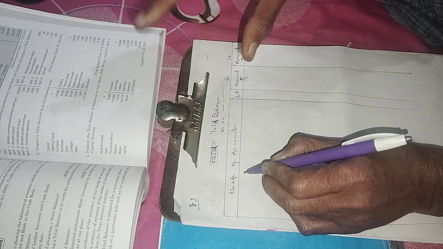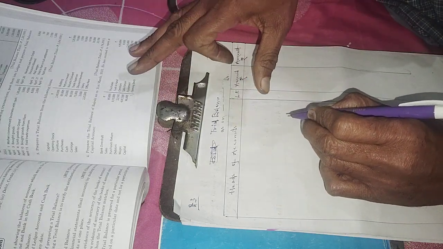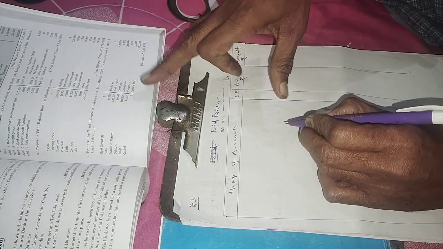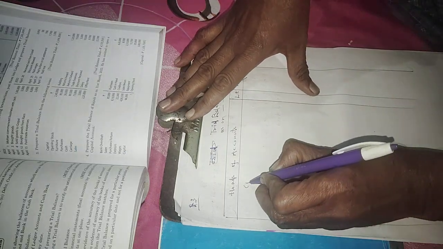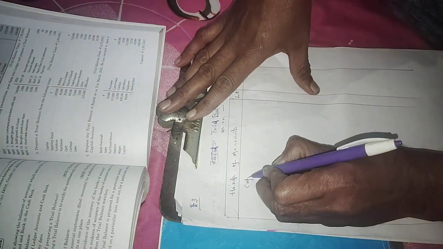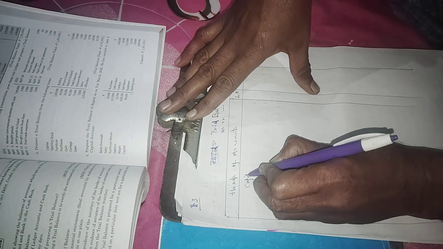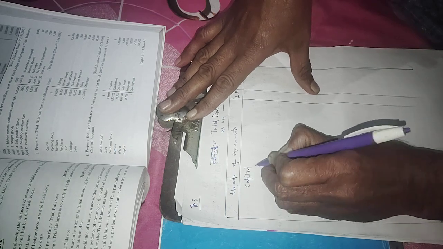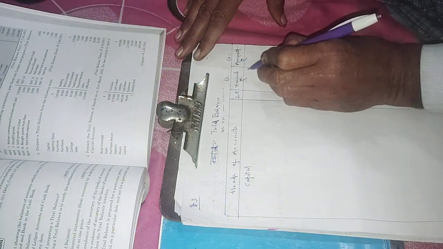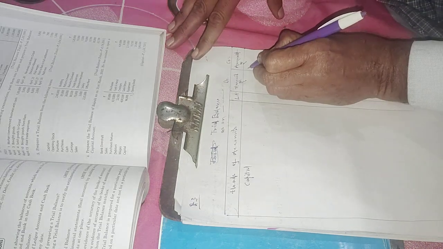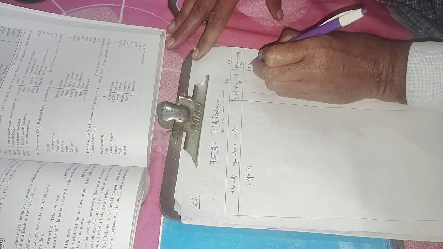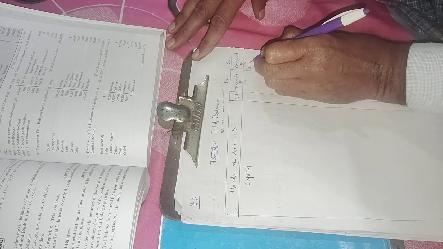Capital, you have to identify the assets, liabilities, income and expenses. Here first is capital. Capital is liabilities, so capital has credit balance. So the amount of capital I will write here in the credit column of trial balance, 2,40,000.